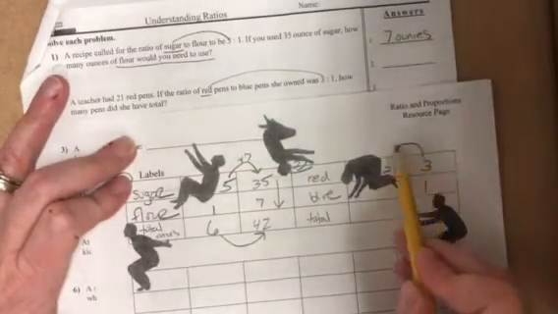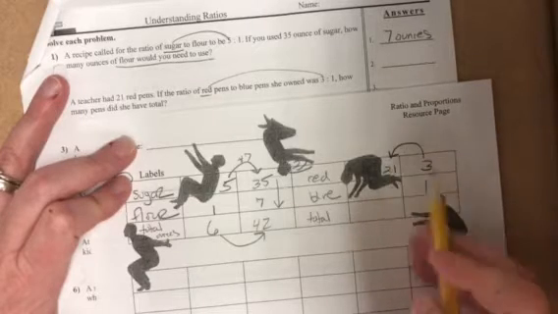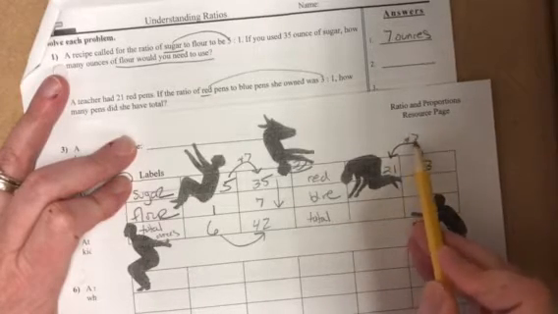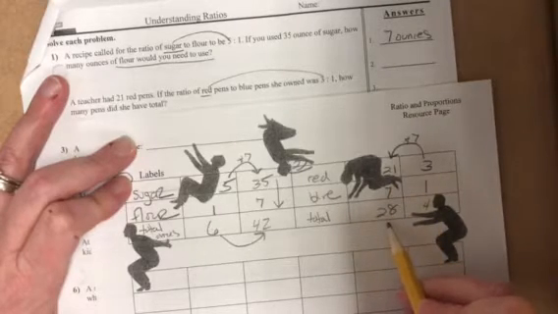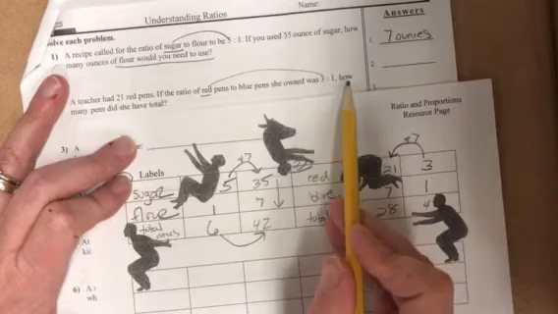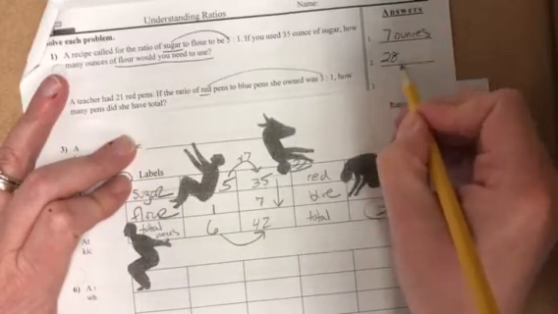So now I'm just working back this way, which is still multiplication by 7 again. How very convenient. That would give me a total of 28. Also 4 times. Now I have to go back and see what she wanted. How many pens did she have total? That's going to be this number, 28 pens.